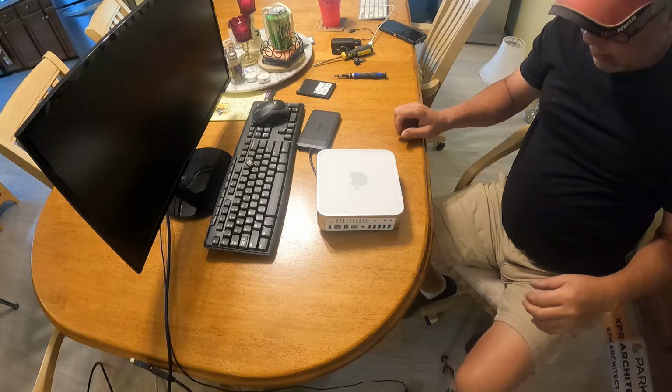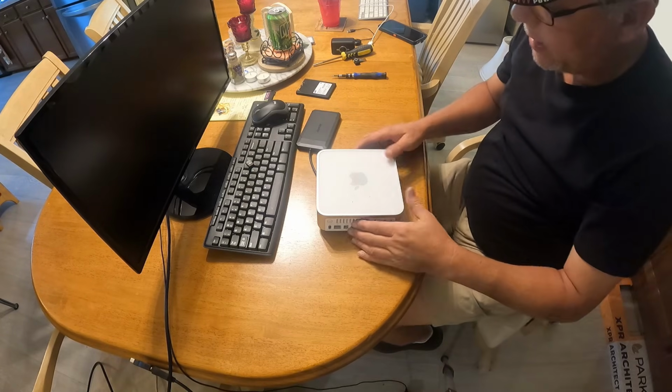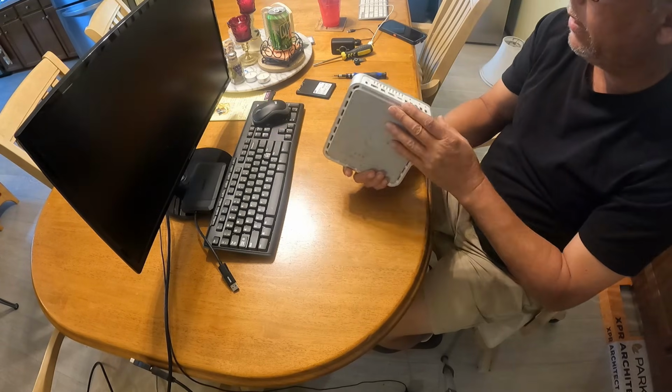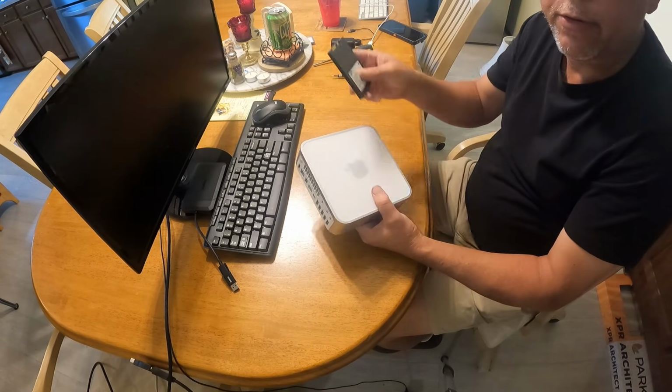All right, I got you in a little better position there. You're looking straight down at it. This is our little Mac Mini right here. We'll get our Ventoy out of the way. We don't need none of that stuff because we want to upgrade the hard drive in it.